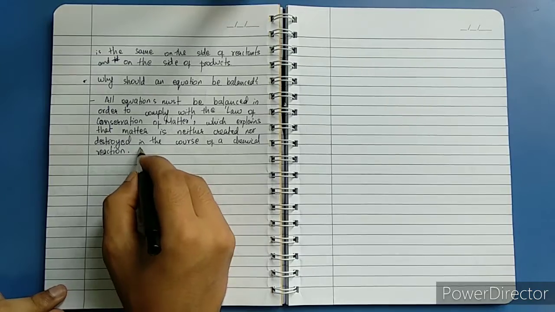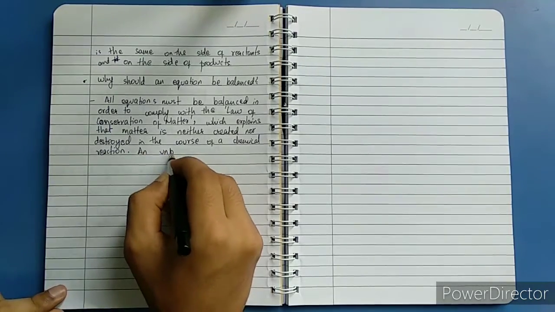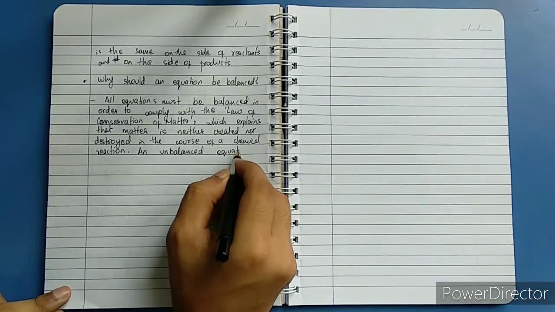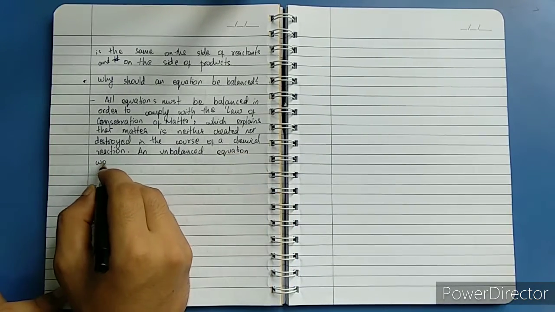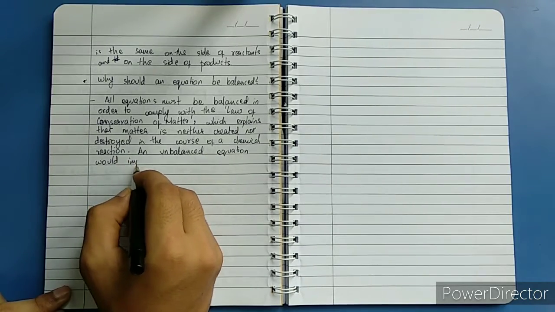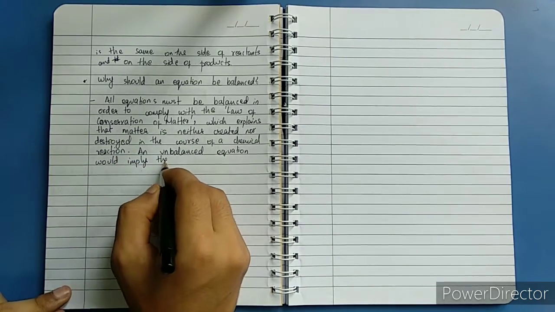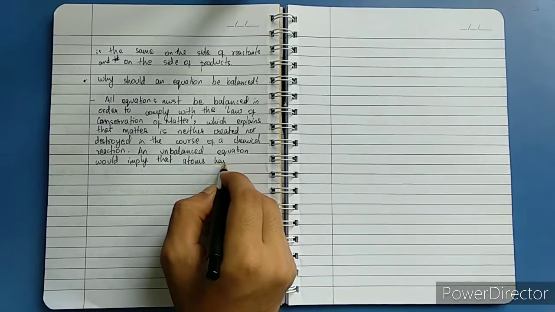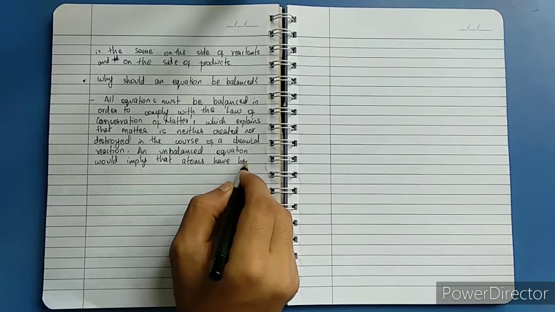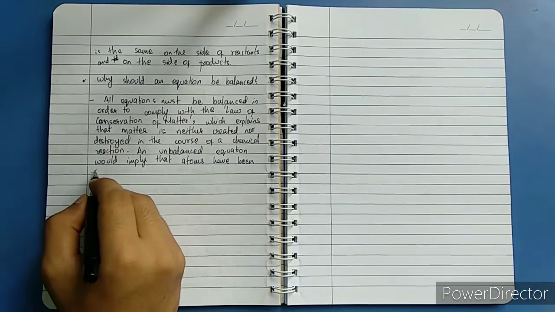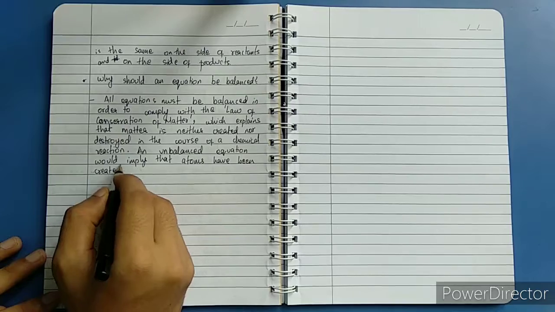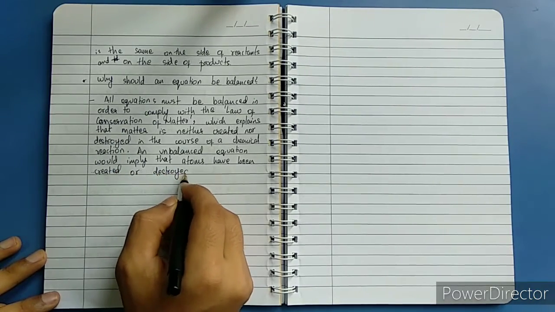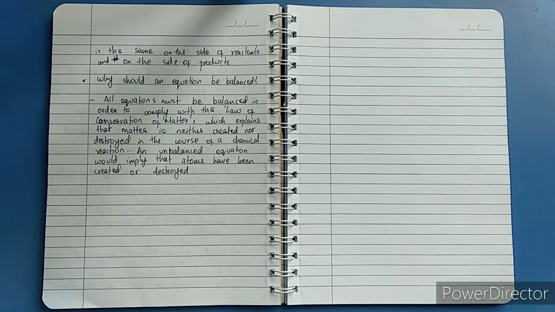And an unbalanced equation would imply that atoms have been created or destroyed. So this is the reason why we need to balance an equation.